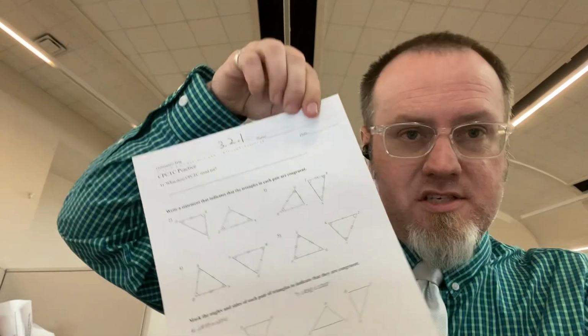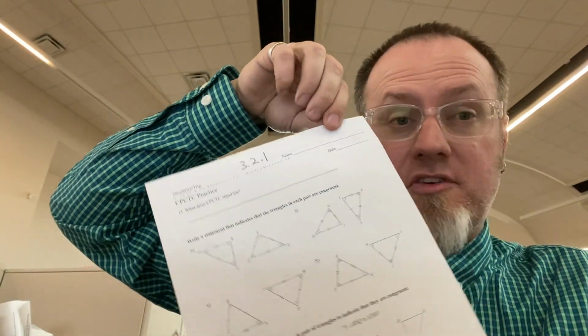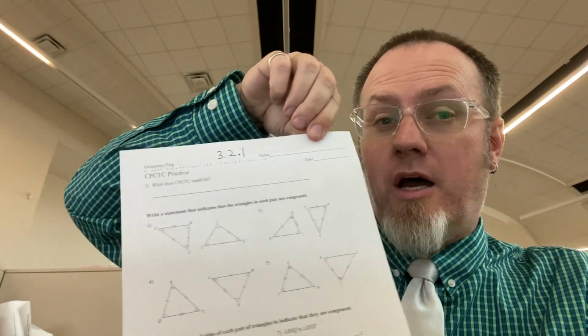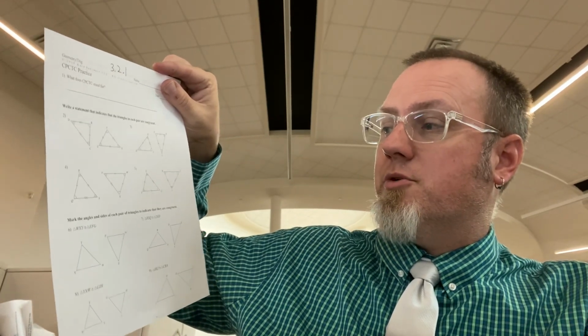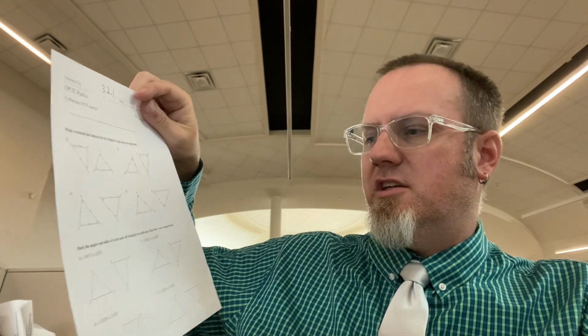Okay. Today's assignment is going to look like this. It says CPCTC practice. It has a 3-2-1 on the top of it. I have scanned it into Schoology. So you want to make sure that you label these triangles correctly for numbers 2, 3, 4, and 5. You can skip number 1. We didn't really talk about CPCTC here.